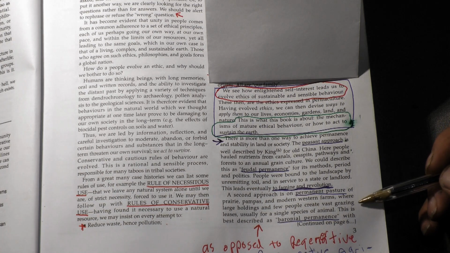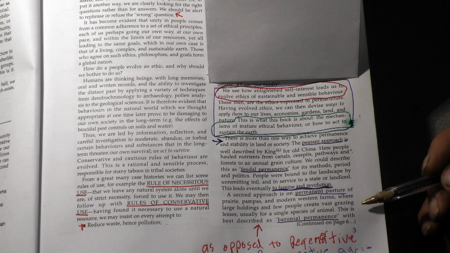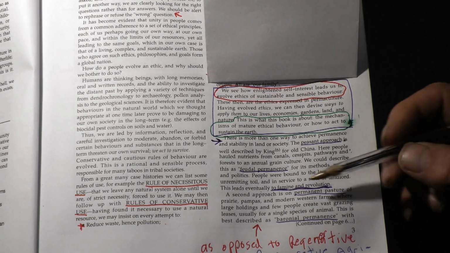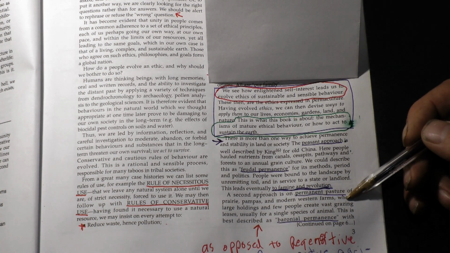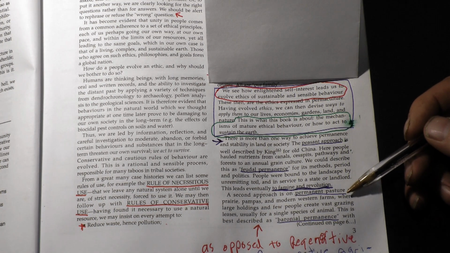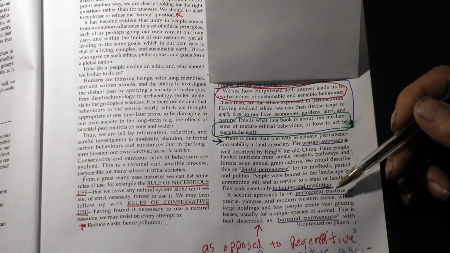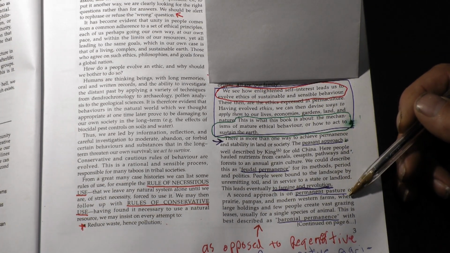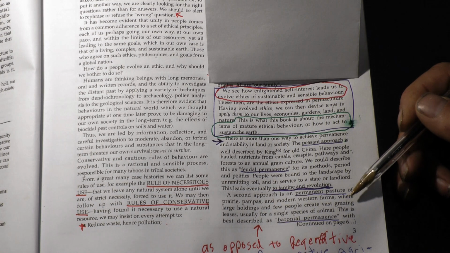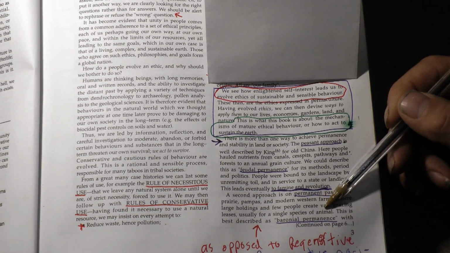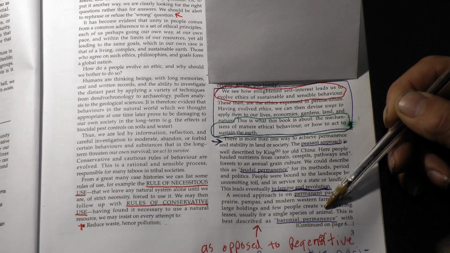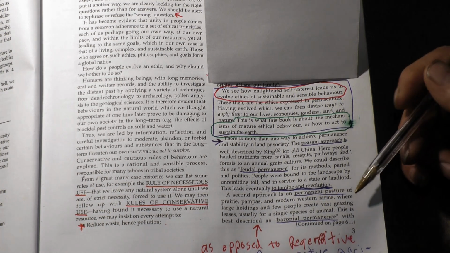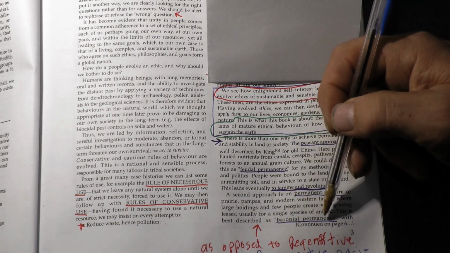Okay, large holdings and few people create vast grazing leases. This is what supports modern civilization. Few people, vast grazing leases, or it could be overlaid to modern agriculture with grain crop growing as well. Few people, vast crop leases. Usually for a single species of animal, or in the case of agriculture, plant. This is best described as baronial permanence.